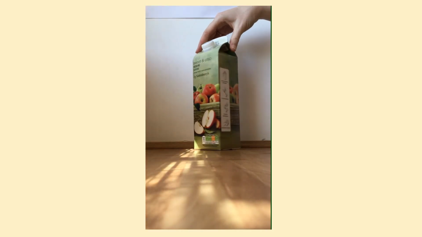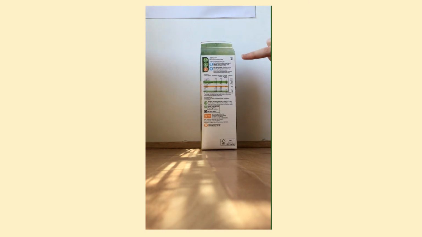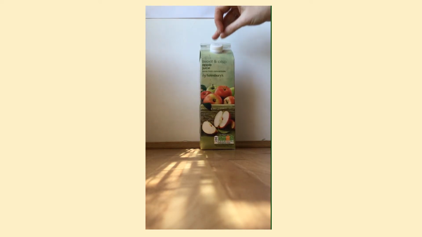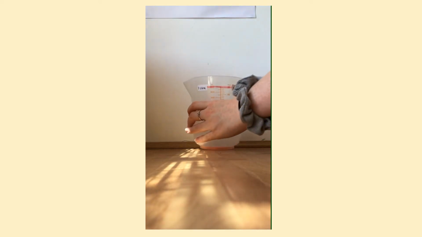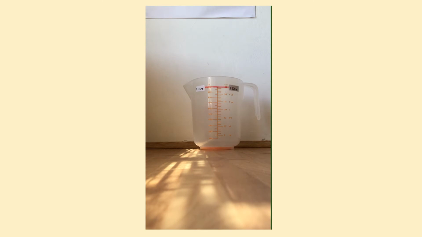Now, the capacity of this container is also 1 litre, but I can't remember if I've drank any of this carton of apple juice or not yet. So I'm not sure what the volume is inside. Is it still 1 litre? Or have I drank some? Is it less than 1 litre? Has someone sneaky come along and added in more apple juice? And is it more than 1 litre? We'll have to use the measuring jug to check. So, measuring jug down, and let's start measuring.